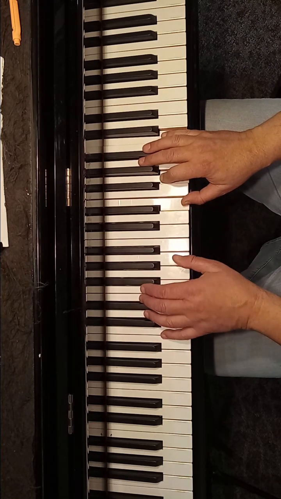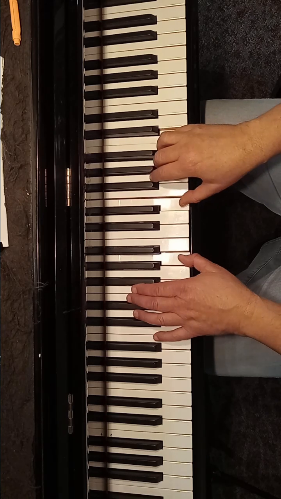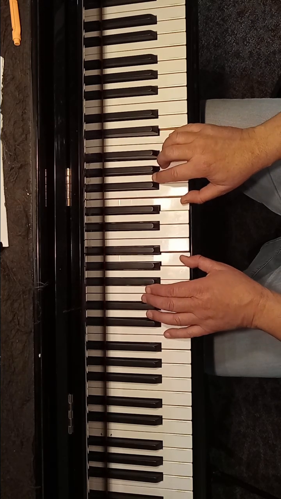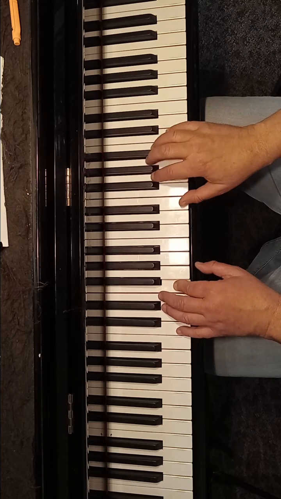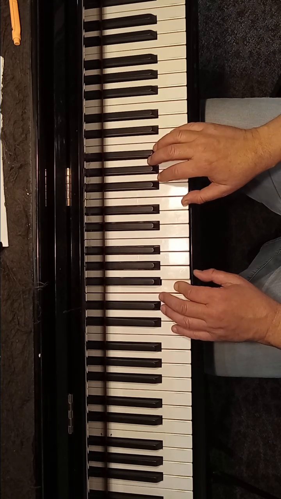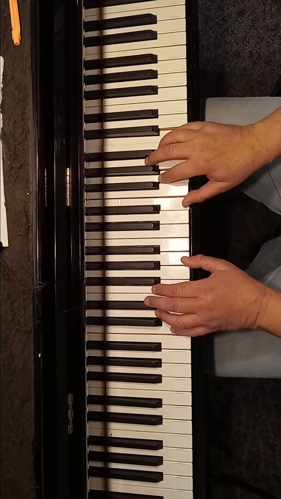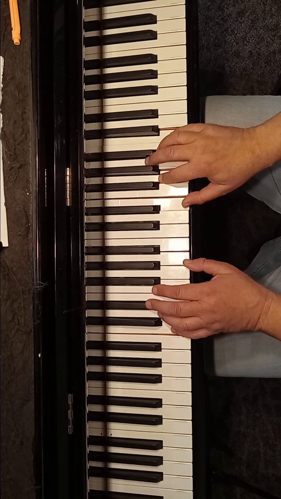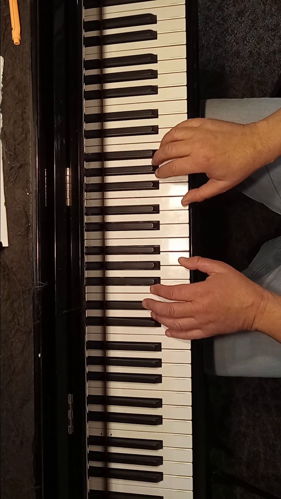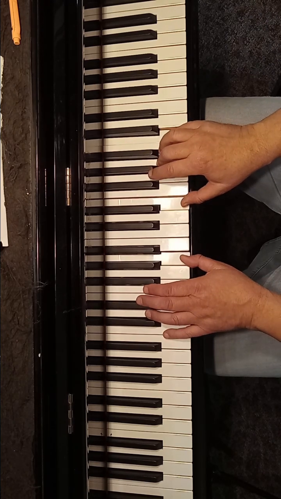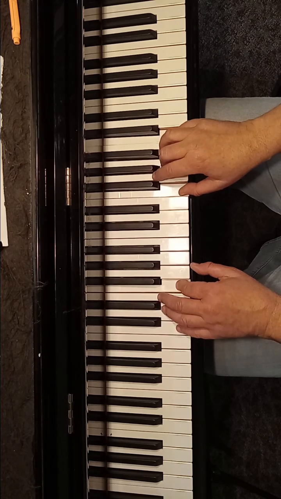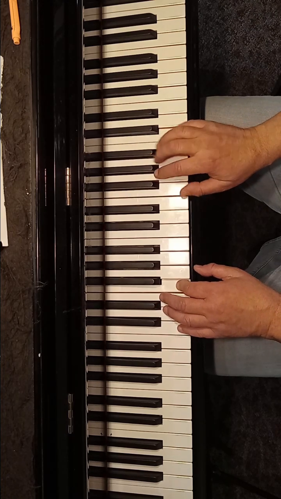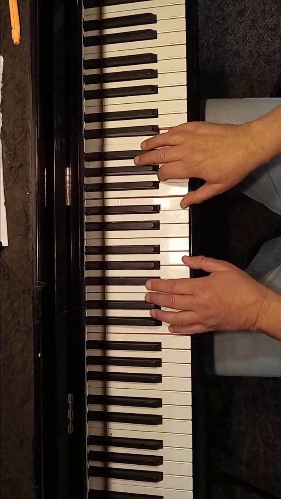E, A, C with A in the left hand for A minor, F, A, C with F in the left hand for F major, and E, G, C with C in the left hand for C major. Let me read that again. That'll be E, A, C, A in the left hand for A minor, F, A, C, F in the left hand for F major, and E, G, C with C in the left hand for C major.